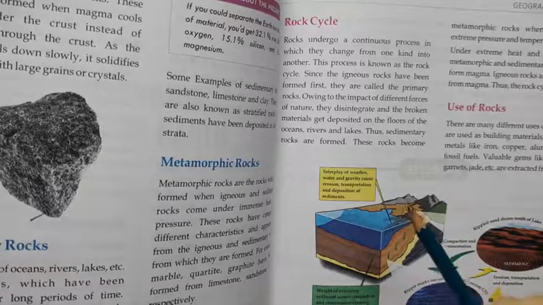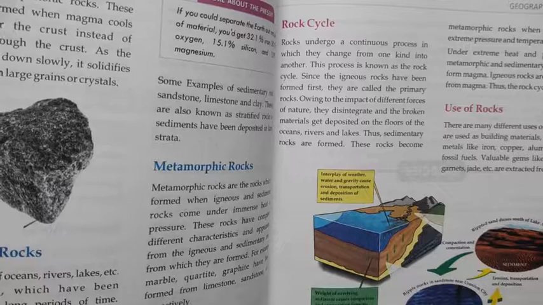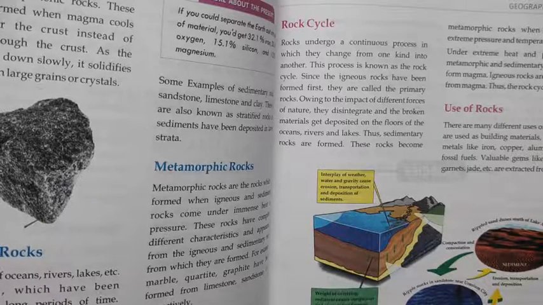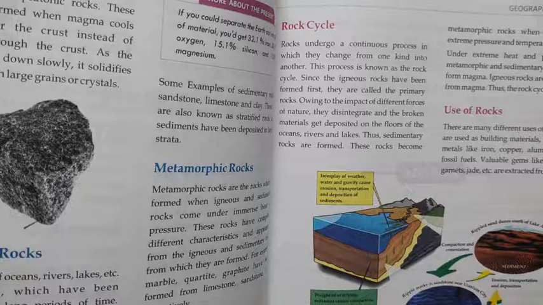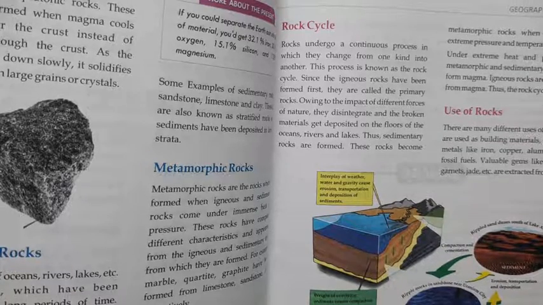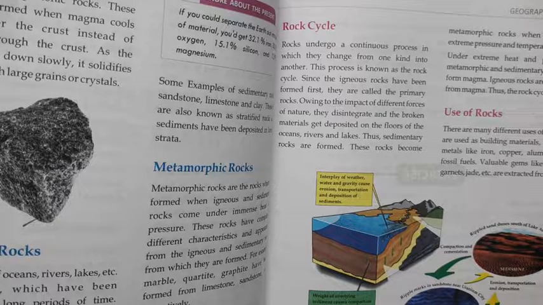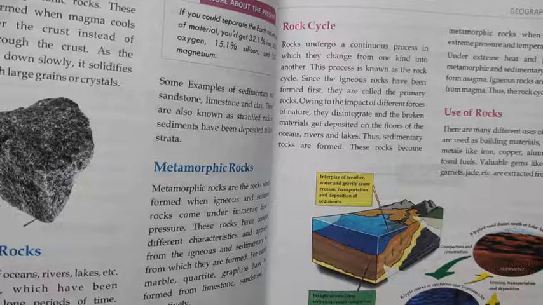So next is rock cycle. So this is a diagram about the rock cycle. Rocks undergo a continuous process in which they change from one kind into another, and this process is known as rock cycle. Since the igneous rocks are formed first, they are called the primary rocks.